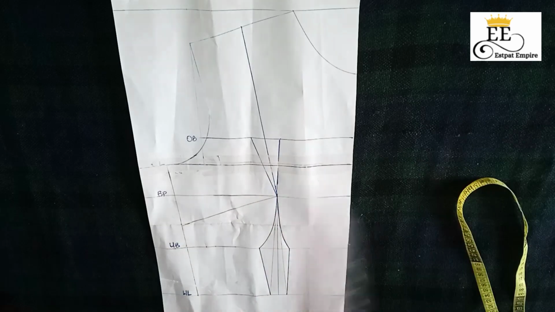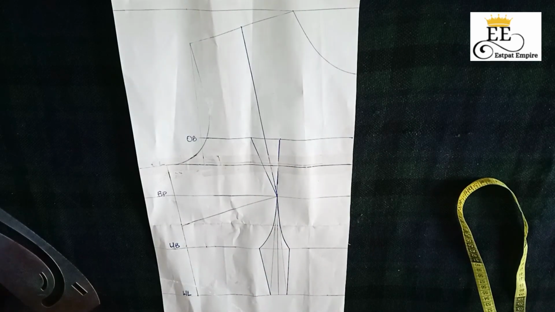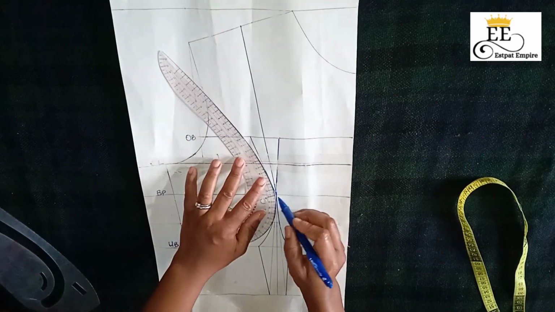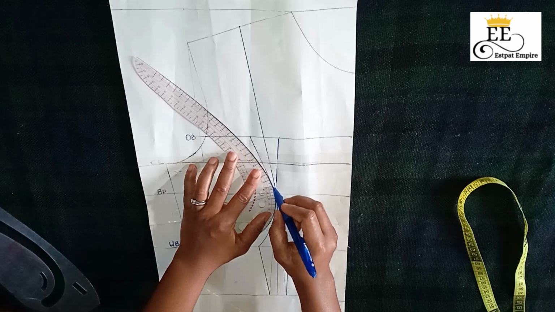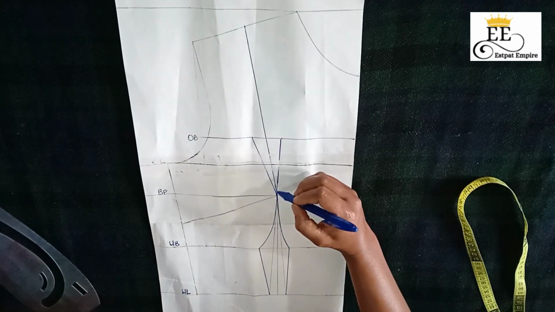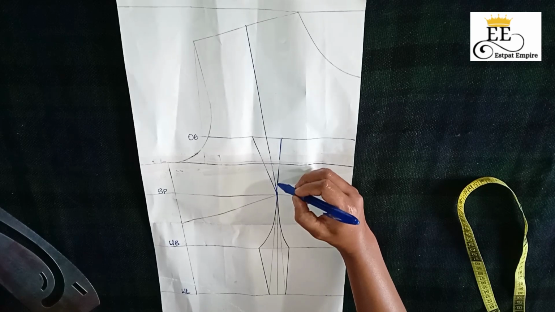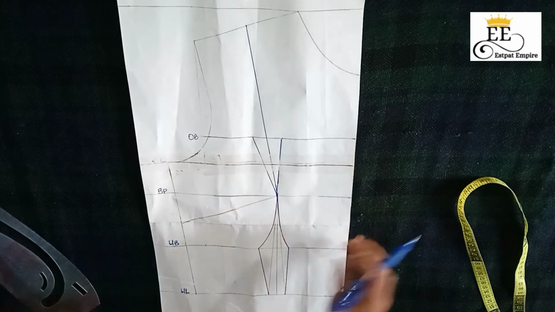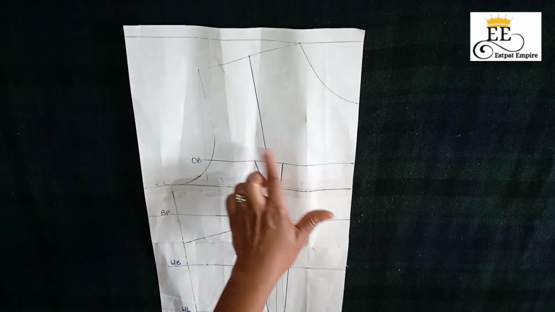I don't want any pointy look right there, so I'll just use my curved rule to blend that part in, making sure that I have a curved and smooth look right there. Do you see that? So I'll just blend it in with my pen like so. Okay, so it's perfect. What I'll do next now is to tighten the yoke.